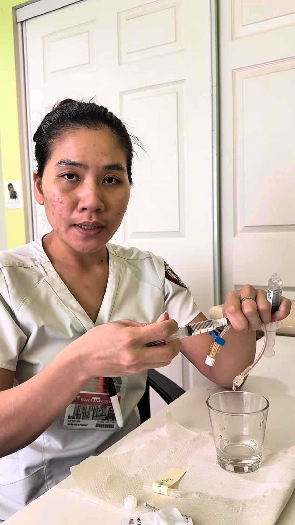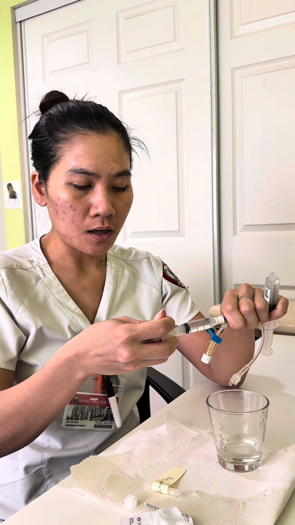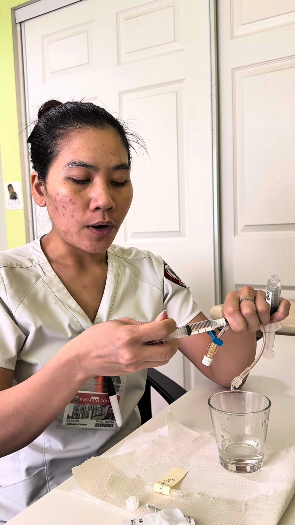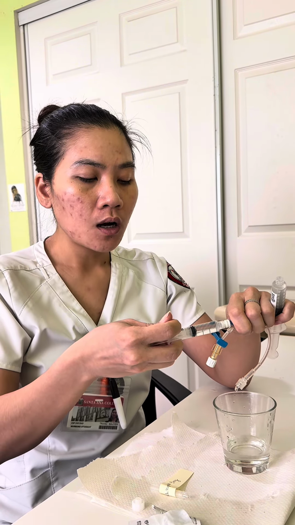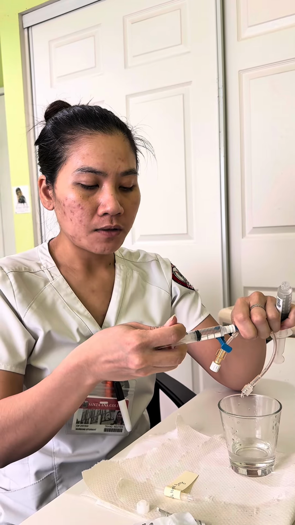While giving the patient medication, I also answer the patient's concerns about what the medication works for and what the side effects of the medication are.